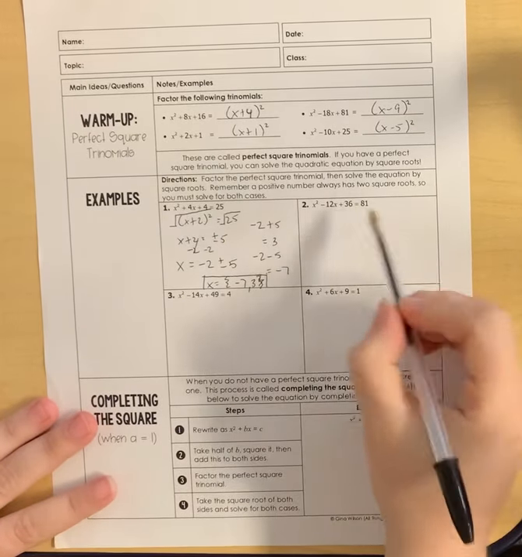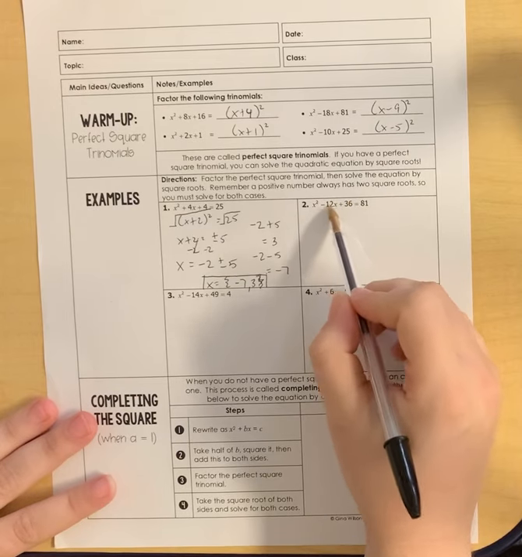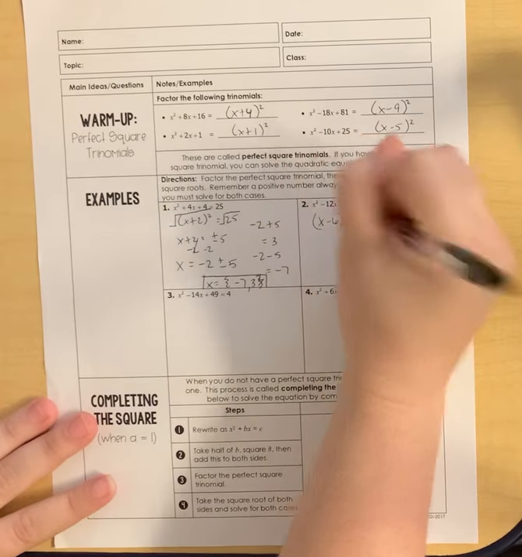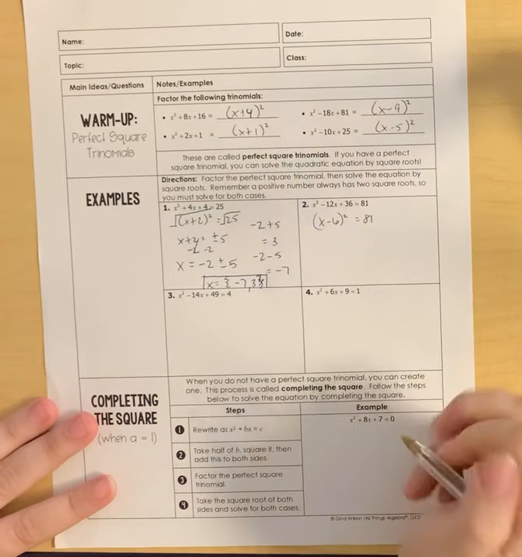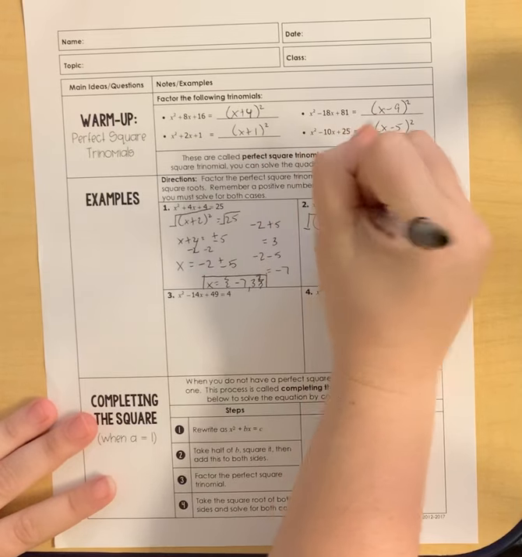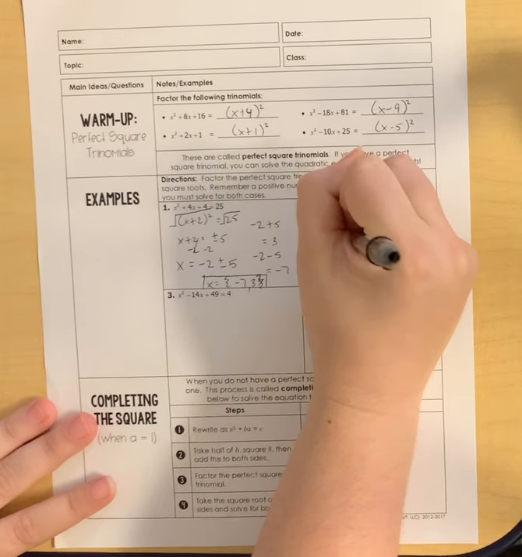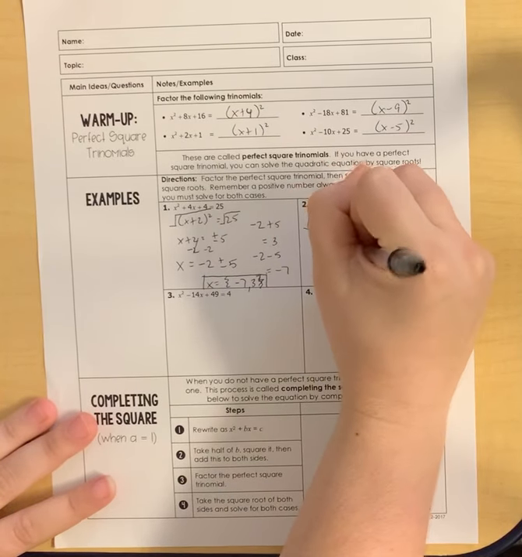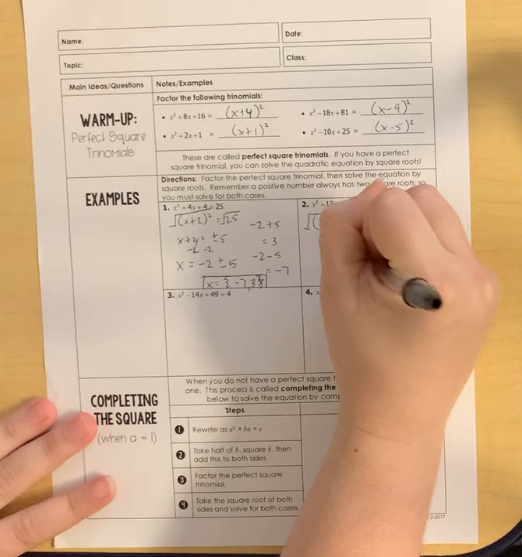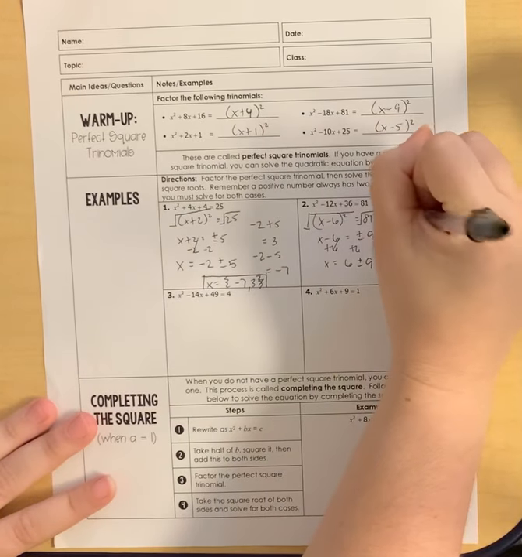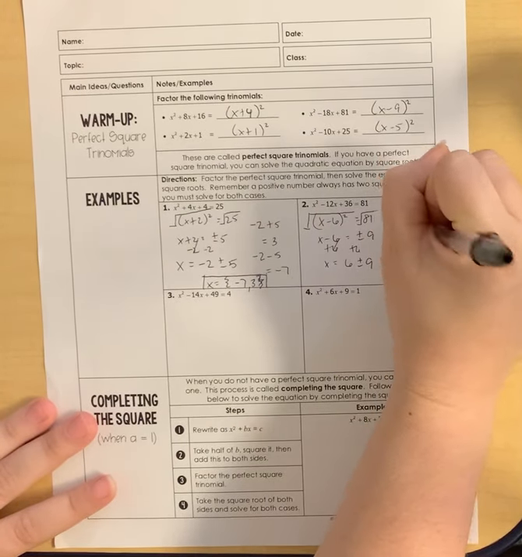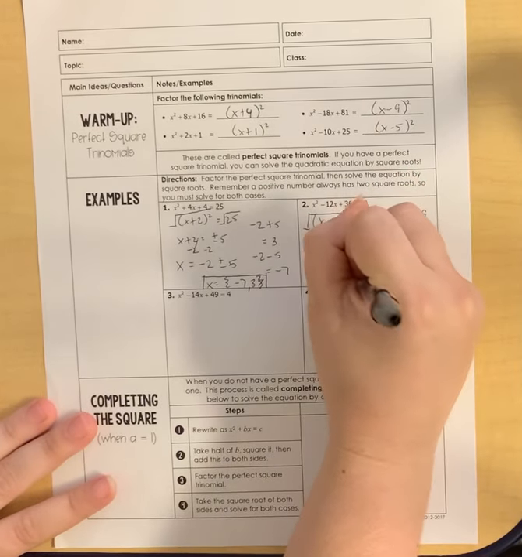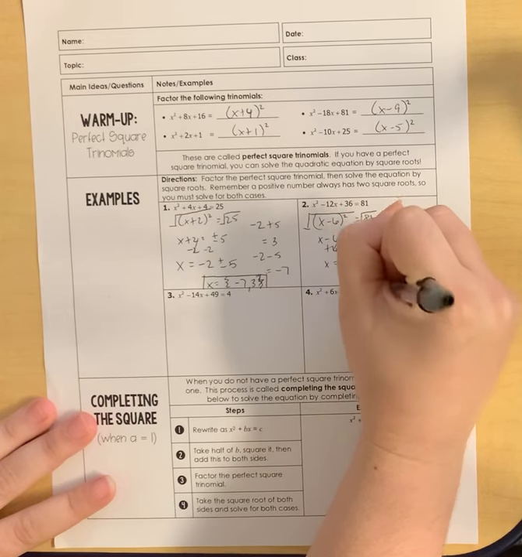Okay, so same thing on number 2. What multiplies to give you 36 and adds to give you negative 12 is negative 6. So you say x minus 6 squared equals 81. Then to solve, you want to take the square root of both sides. So x minus 6 equals plus or minus 9. Add 6 over. So x equals 6 plus or minus 9. So we have 6 plus 9, which equals 15, and 6 minus 9, which equals negative 3. So our solution set is negative 3, 15.